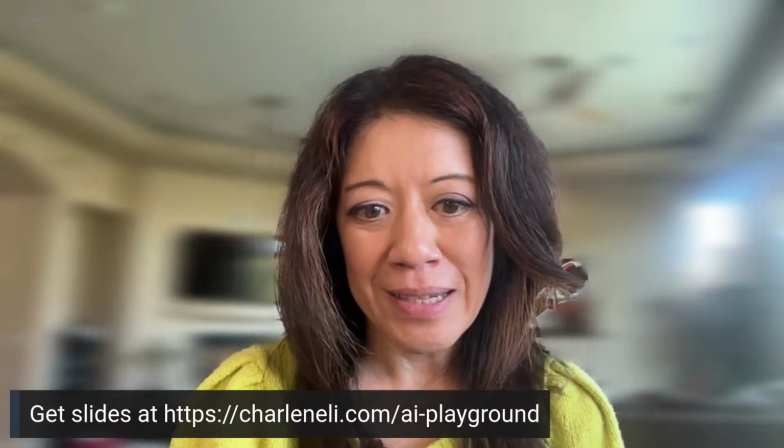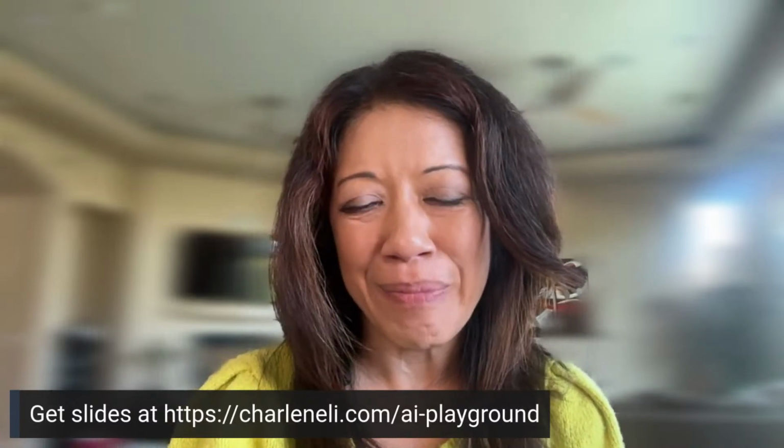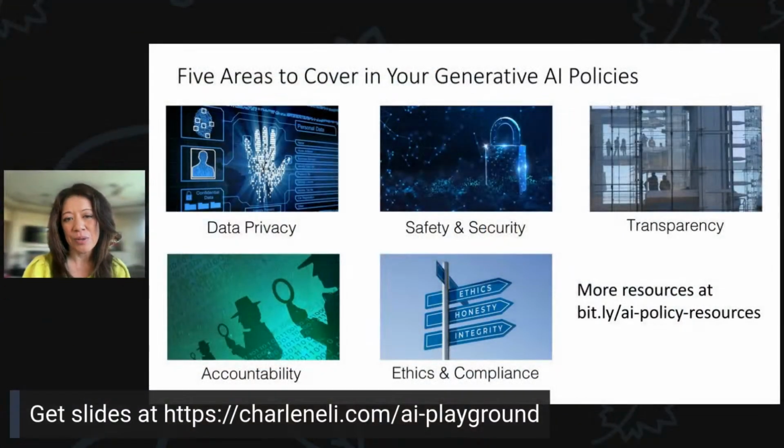With that in mind, I think it is always super important to think about responsible AI use. And I've talked about this before, but it bears saying again that these policies, the governance, the responsible use of AI is so important when you are setting up a playground. Now, there are more resources at this URL, bit.ly/AI-policy-resources. And what you'll find there is a deeper dive into each of these 5 areas, but also a quick look at the importance of critical thinking.